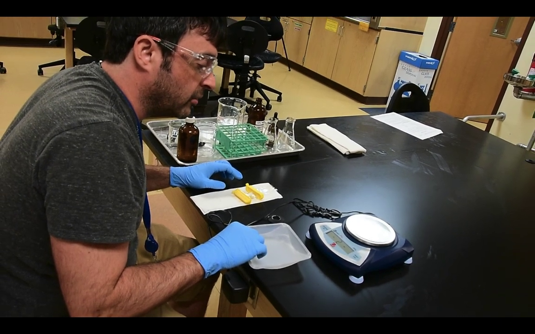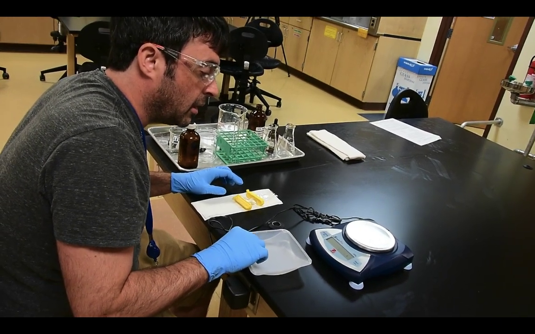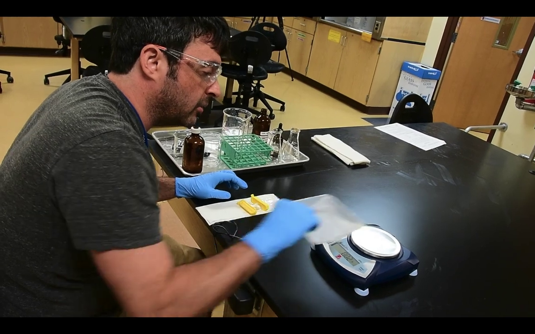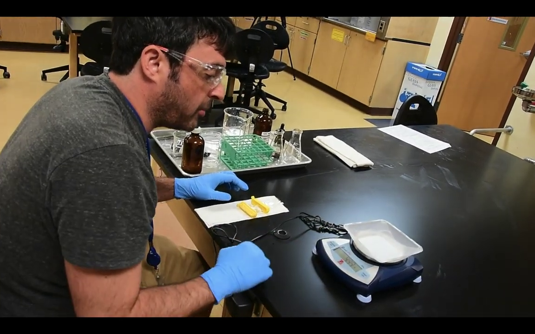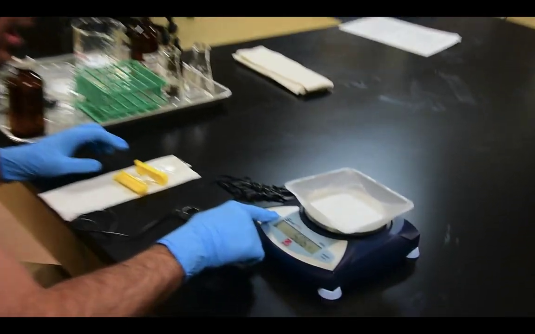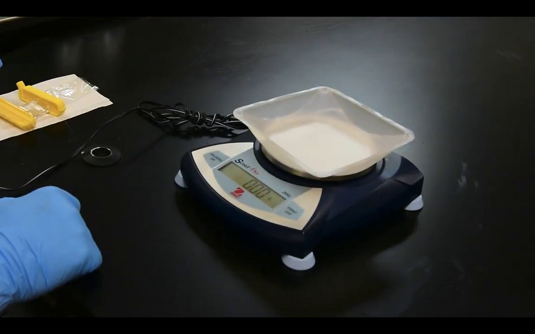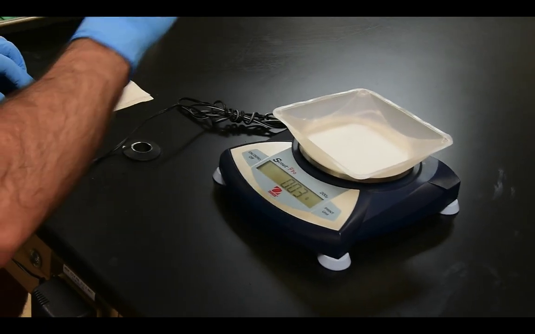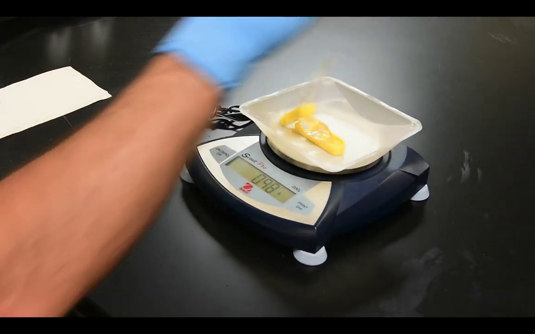Going to wait for it to zero out here. Then I'm going to pop on my weigh boat. Now remember, after you pop on your weigh boat, because you don't want to be accounting for the mass of the weigh boat, you can zero that out. Zeroed it out. Now I'm going to weigh my cell initially.